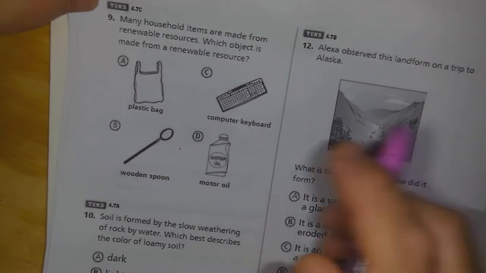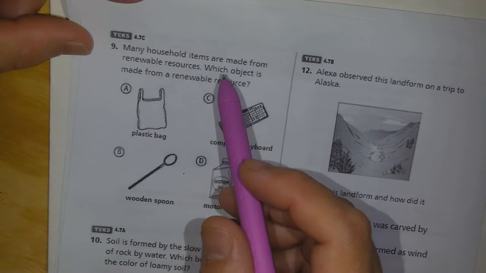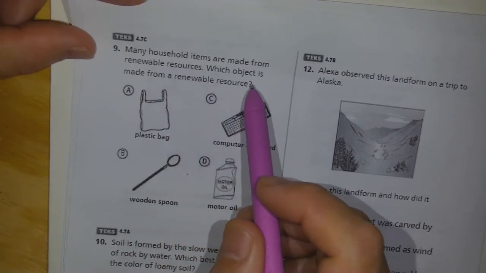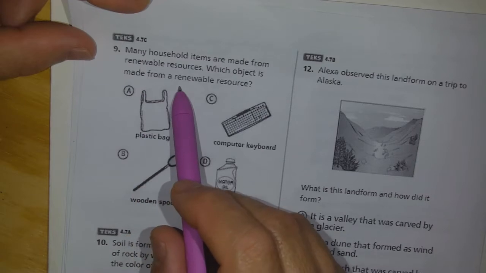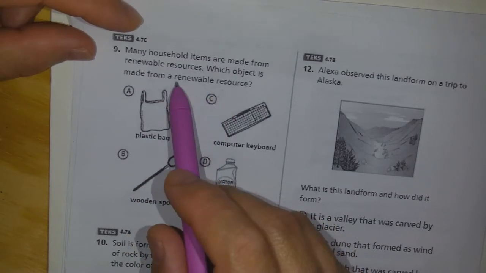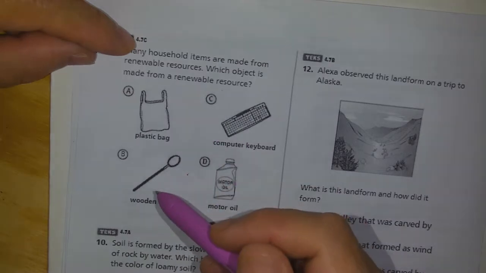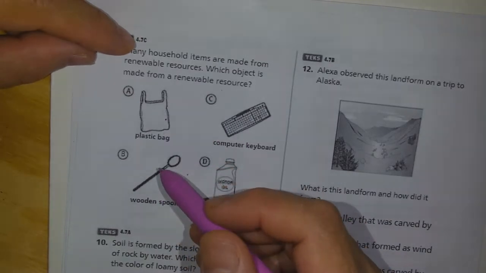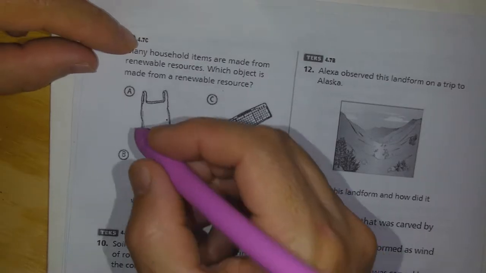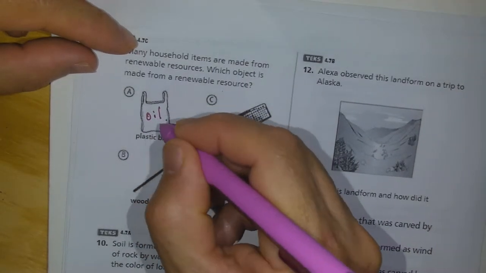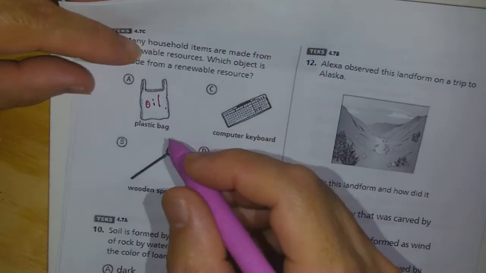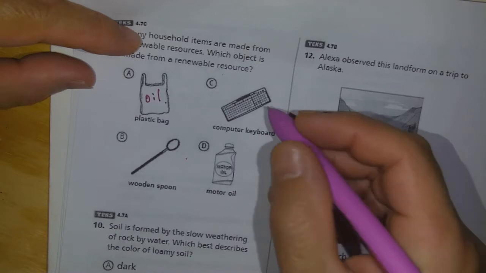Okay, many household items are made from renewable resources. Which object is made from a renewable resource? Renewable resource that can grow again. A plastic bag is made from oil or petroleum. It's the same thing, a liquid under the earth. All the plastic things, like the computer keyboard, are also plastic.